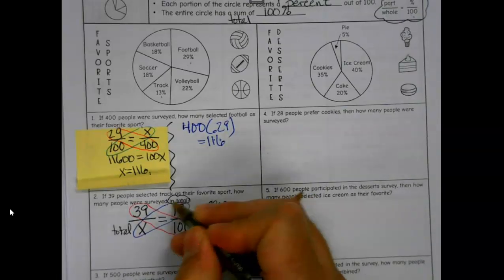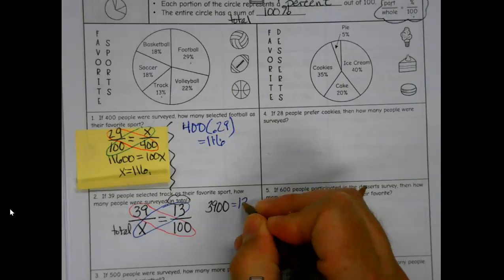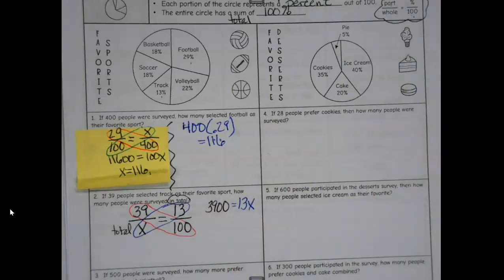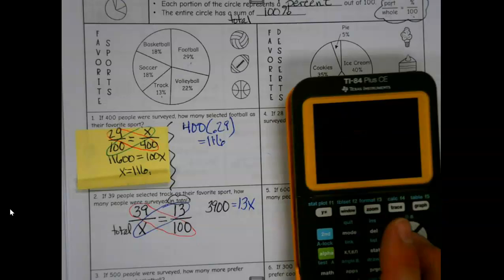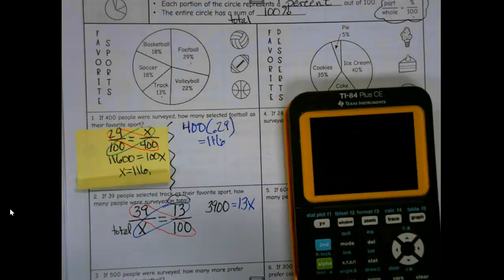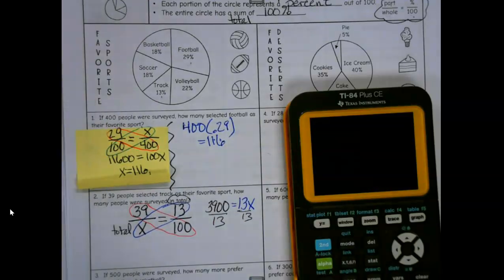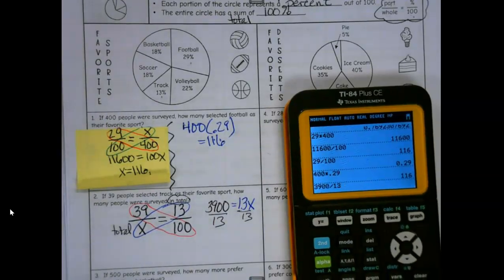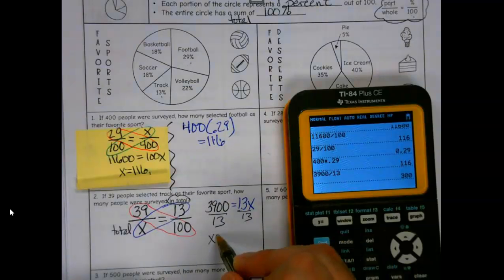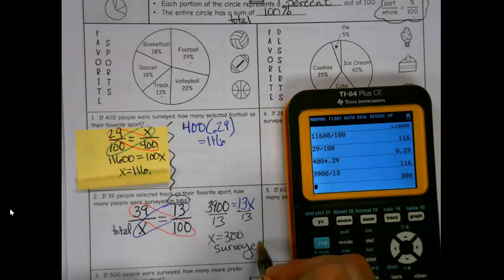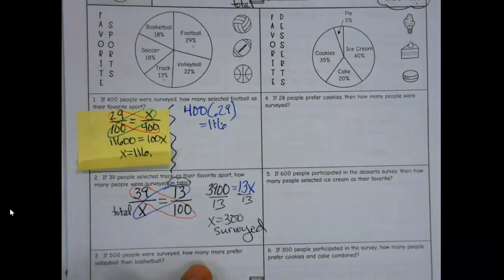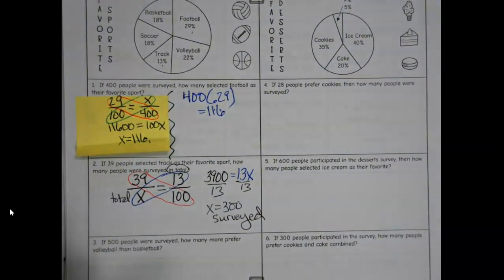And again, which one you do first and which one you do second has no difference with these. None at all. And then we're just going to divide by 13 and we'll figure out that 300 people were surveyed in this count. So we can get different pieces to this.